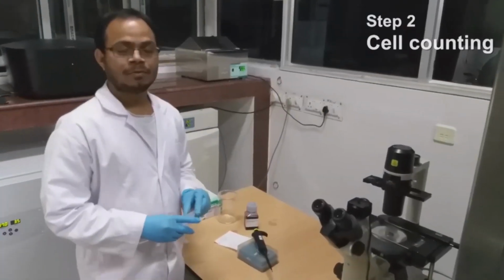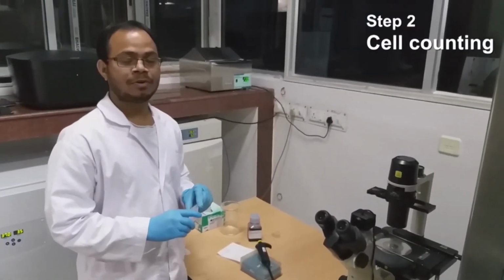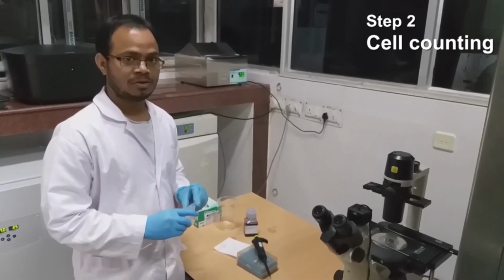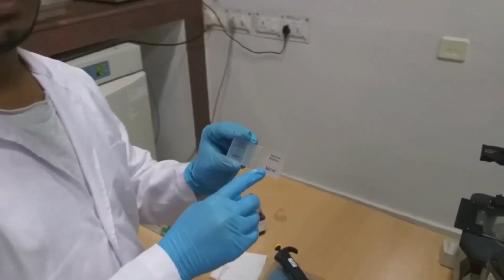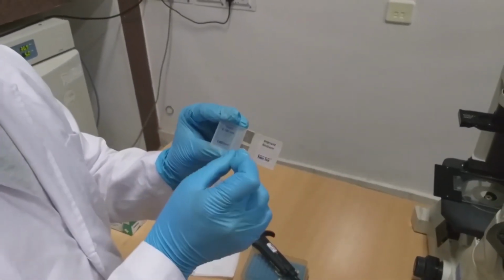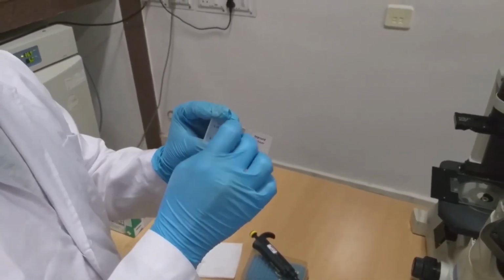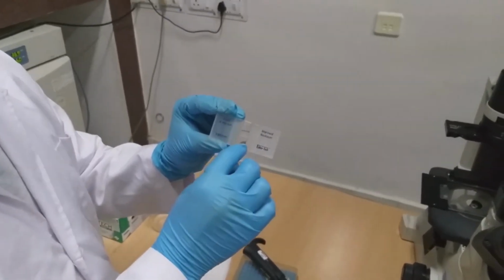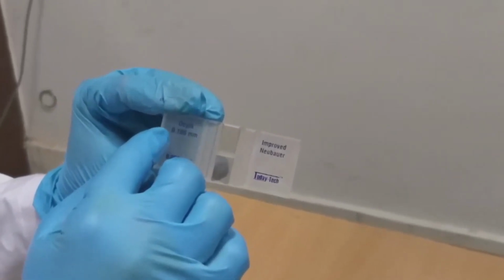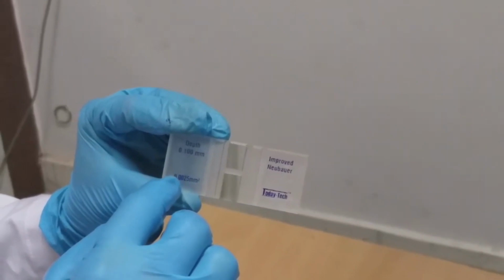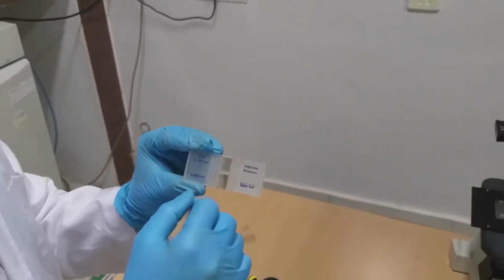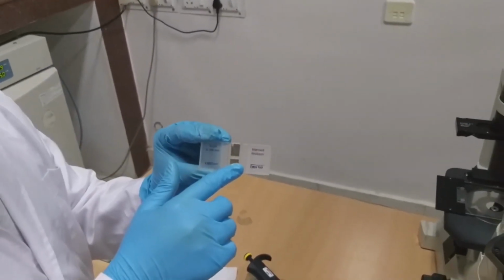Before counting, we have to see what a counting chamber or hemocytometer looks like. This is a typical hemocytometer, also called a Neubauer chamber, which contains these squares on the upper side and lower side, with each square having a depth of 0.1 mm and an area of 0.0025 millimeter square. Now I am going to put a cover slip on this chamber.